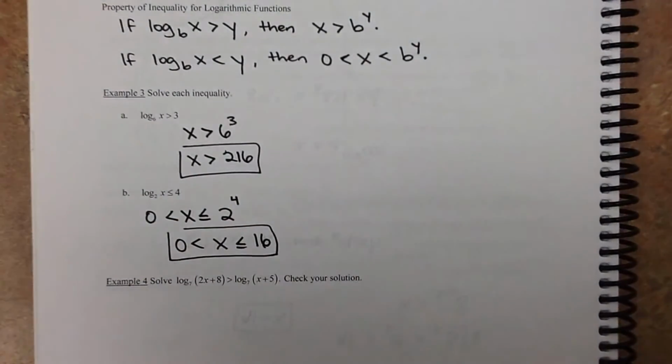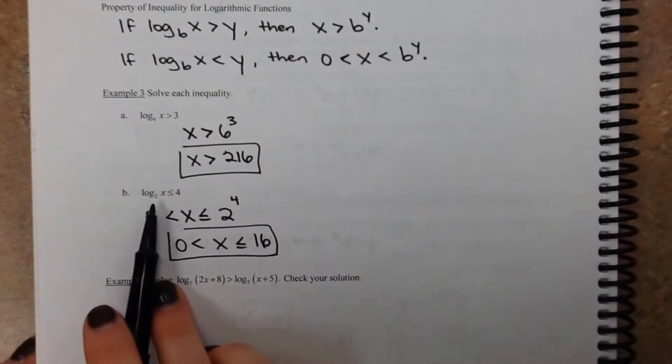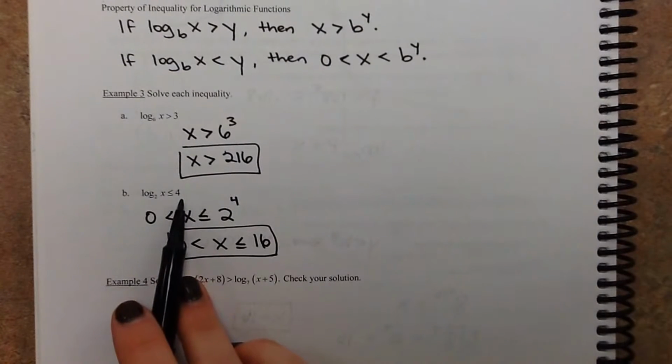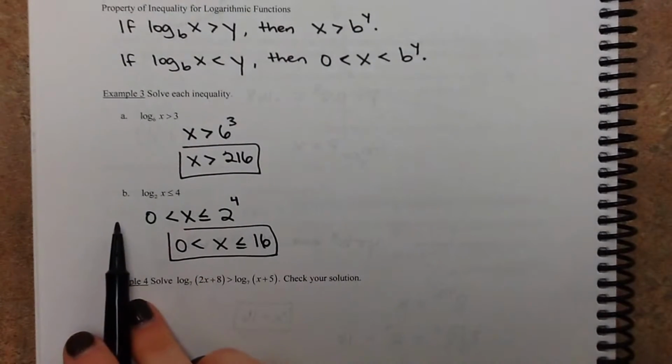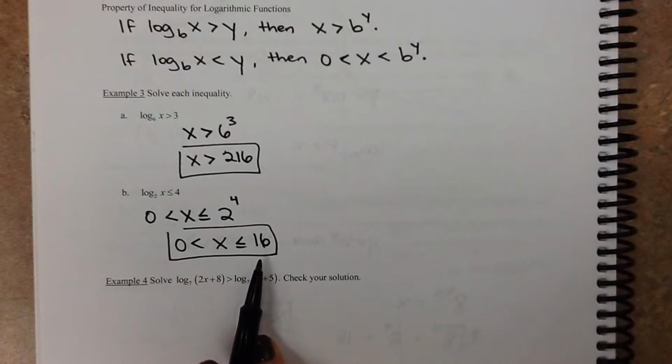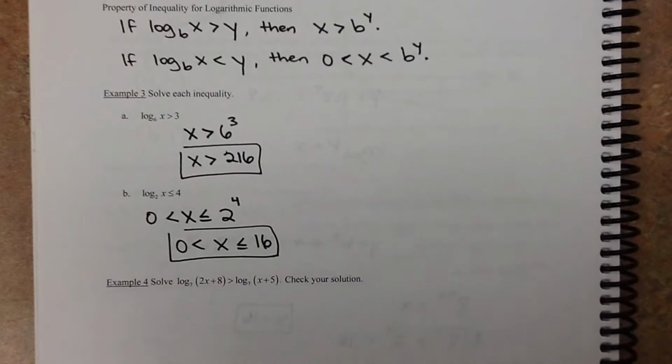All right, so this is saying if I want my power on 2 that gives me x to be less than 4, if I put a power on 2 that is smaller than 4, I'm going to get a number that's smaller than 16. But it has to be bigger than 0 because no exponential function will ever spit something out that's smaller than 0.